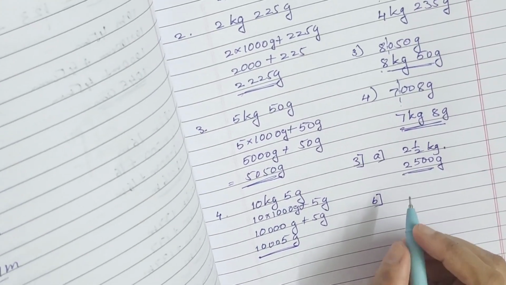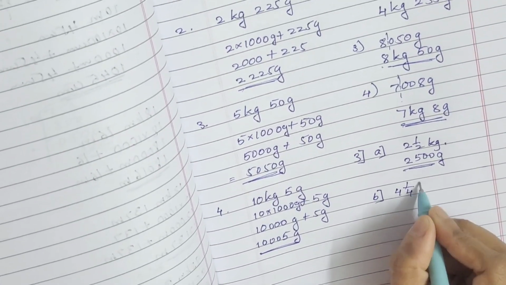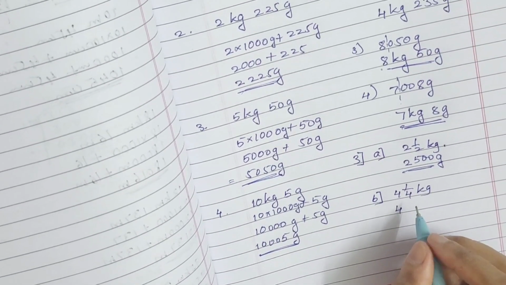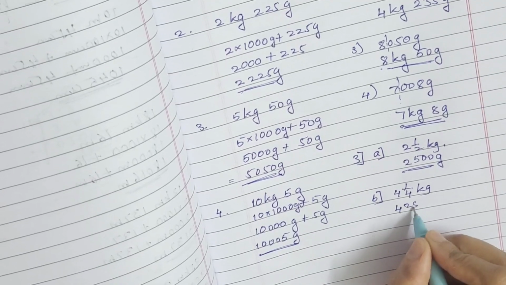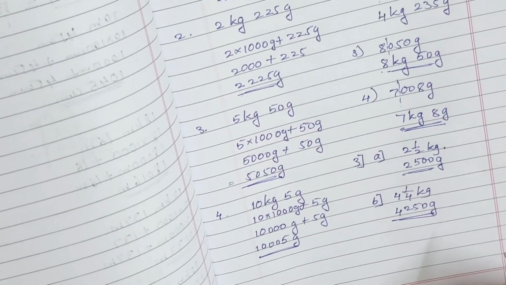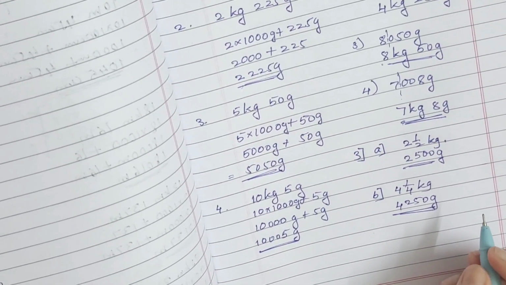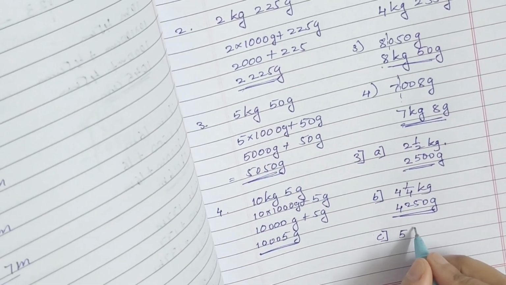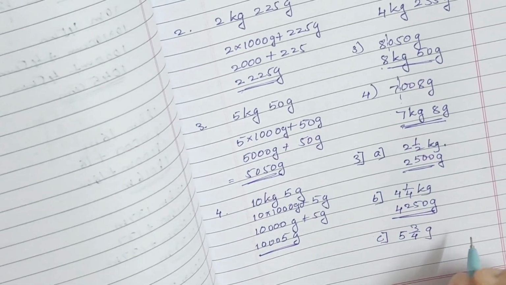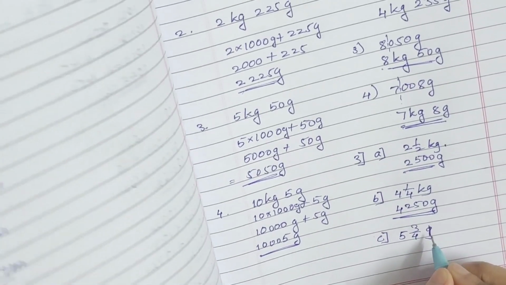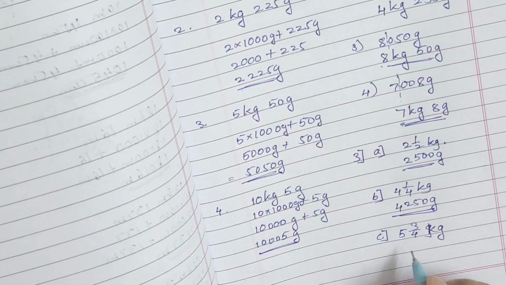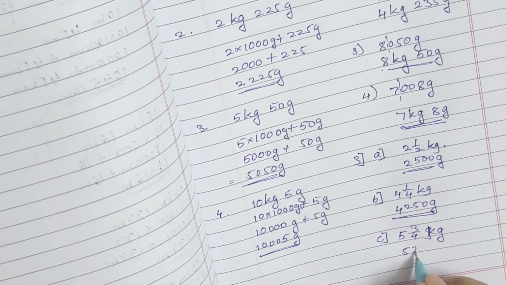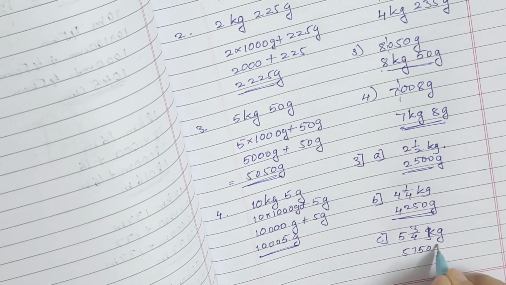Next, B. 1/4 kg. 1/4 means 250 gram. So 4250 gram. Next, C. 5 3/4 kg. So 5 3/4 means 750 gram.